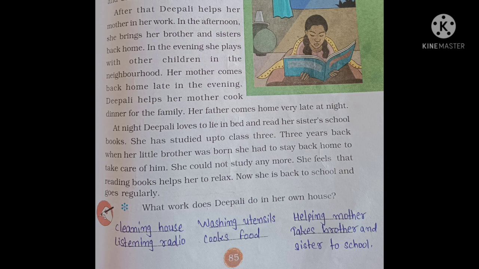Then Deepali helps her mother in cooking dinner for the family, and then her father comes very late at night. Right? Then at night Deepali loves to lie in bed and read her sister's school books. She has studied up to class 3.